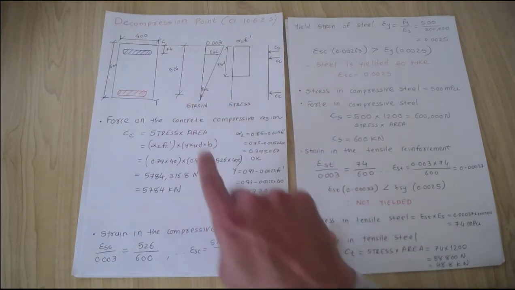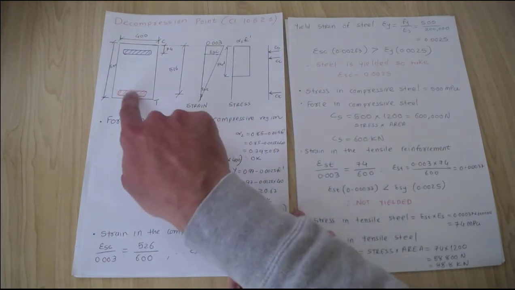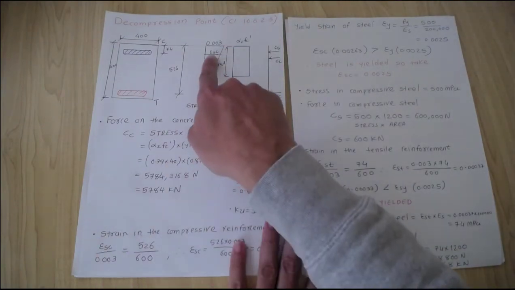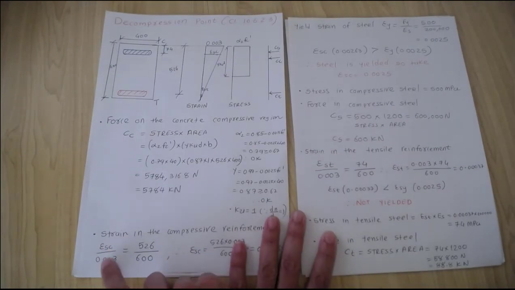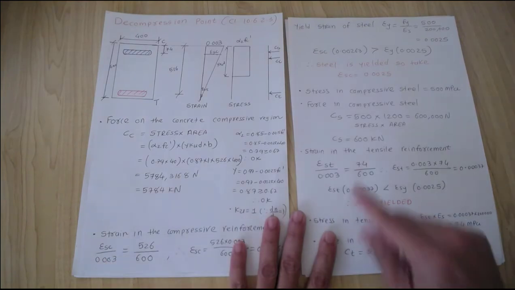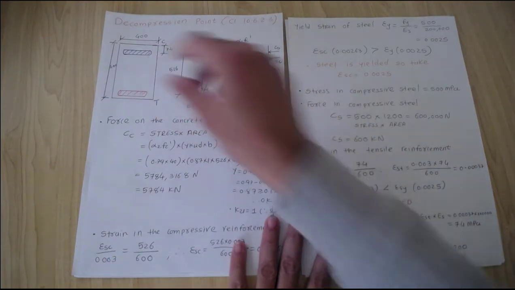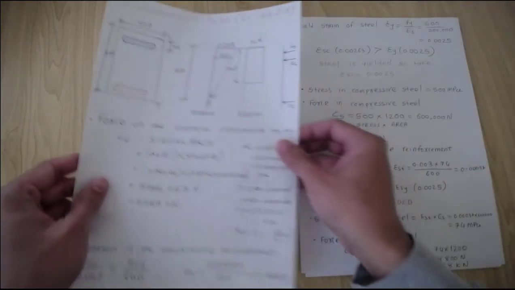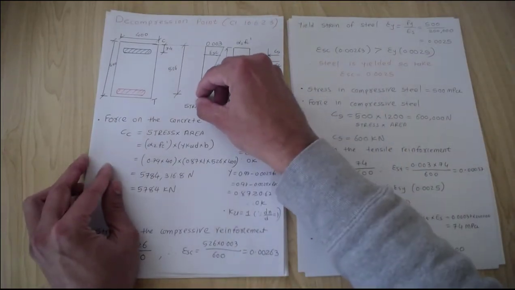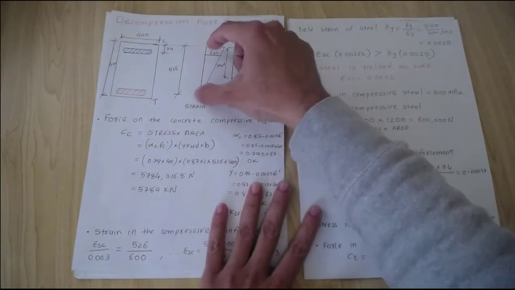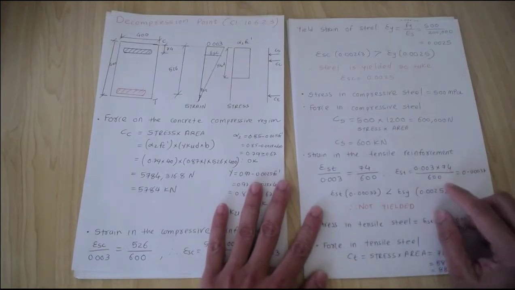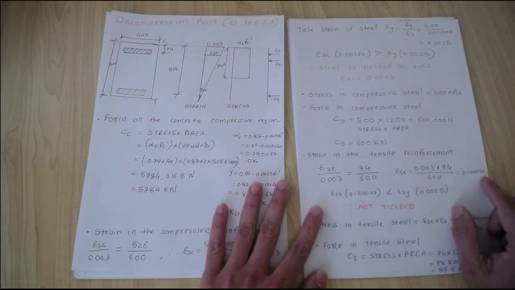the strain in the tensile reinforcement over 0.03, similar to here where we draw this horizontal line, horizontal distance over horizontal distance. This small distance is given as 74. If you go back to our example, we have the 74 distance given here, so that little distance here, 74, over 600, that's the total depth. So EST is calculated here as 0.00037.